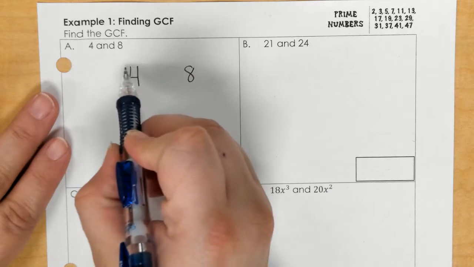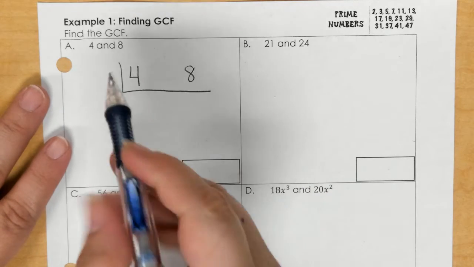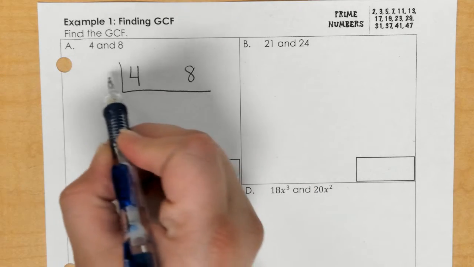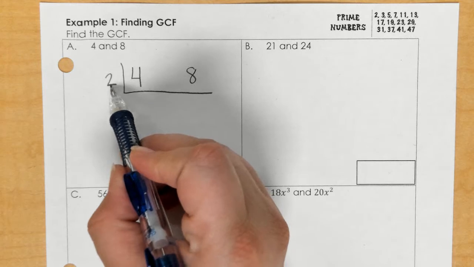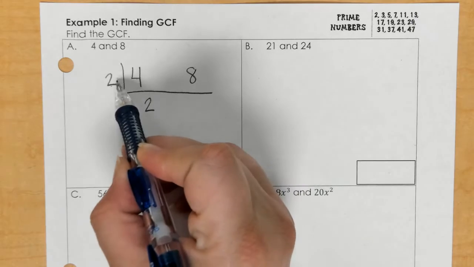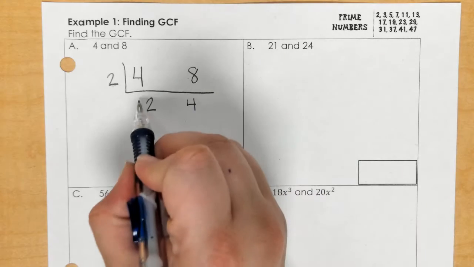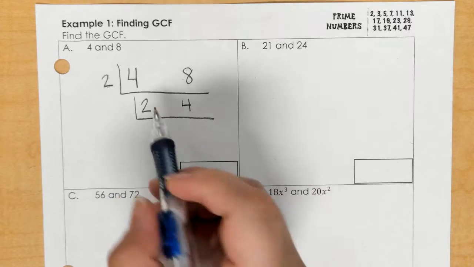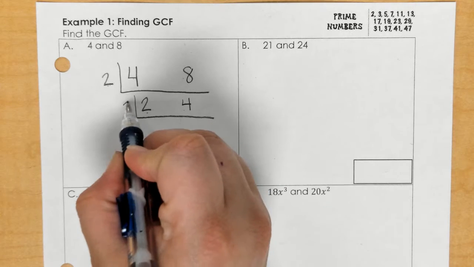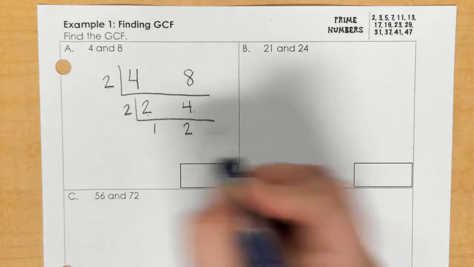Then you place your 4 and your 8, and you draw this upside down, backwards L thing. I figure out what number divides into 4 and 8 evenly, and I know that 2 can. So 2 goes into 4, or 4 divided by 2, is 2. And 8 divided by 2, or 2 goes into 8, 4 times. Then I do it again. Can anything divide into 2 and 4 evenly? Yes, 2 can. So 2 goes into 2 1 time, 2 goes into 4 2 times. Then I do it again.